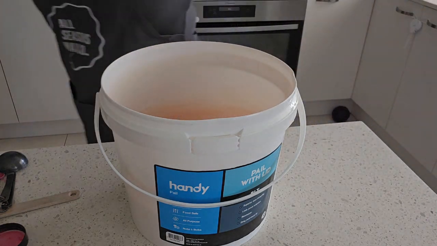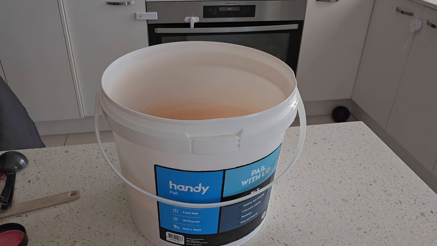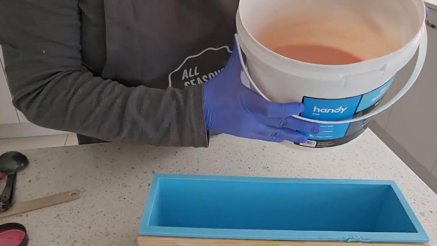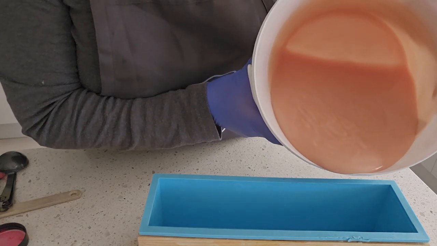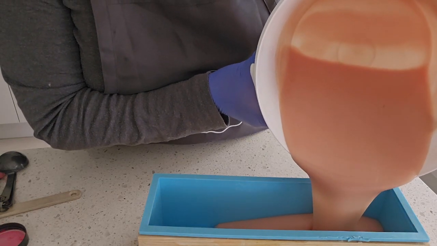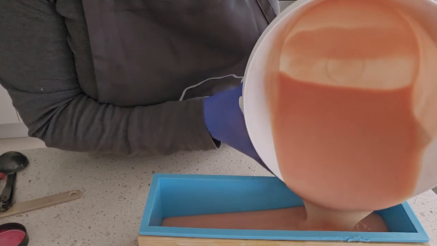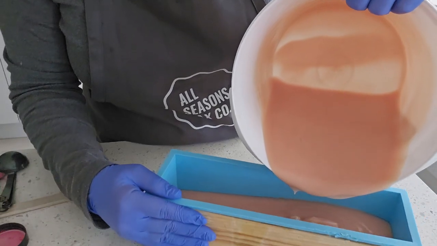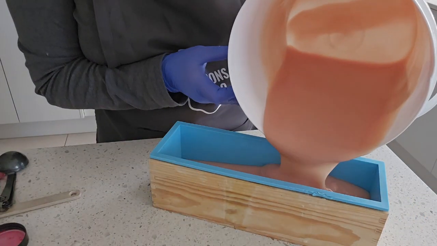Just move this over here. Put that aside. Now, here's my loaf mold, and I'm going to pour that in there. Ooh, I'm getting a bit far out there.